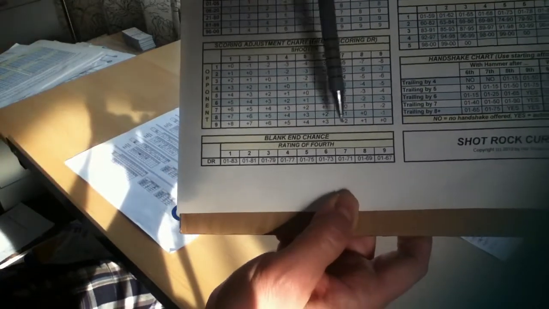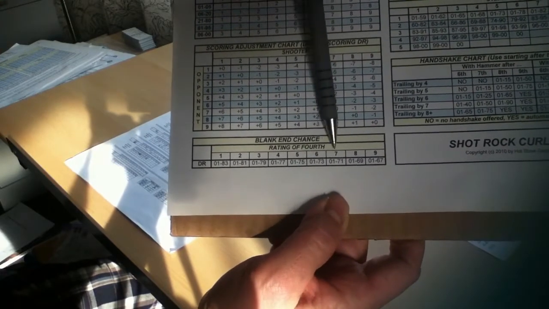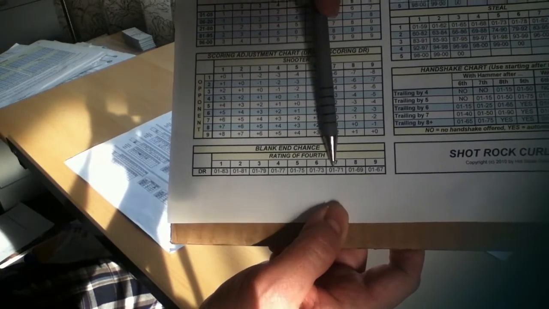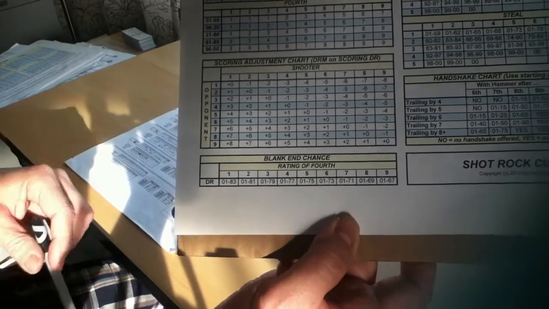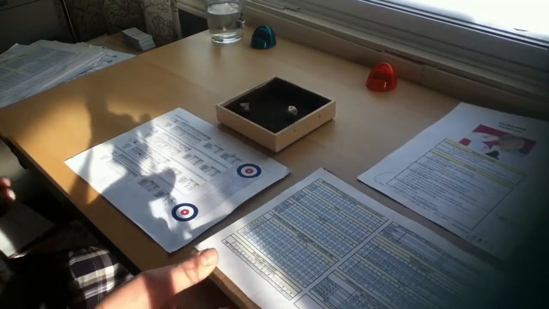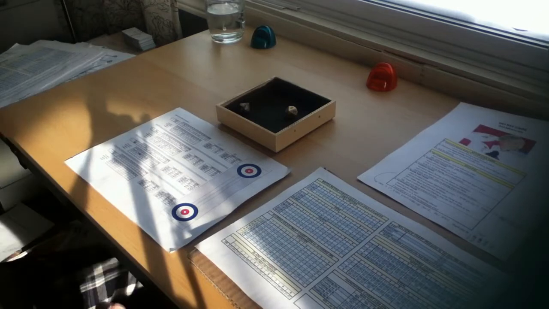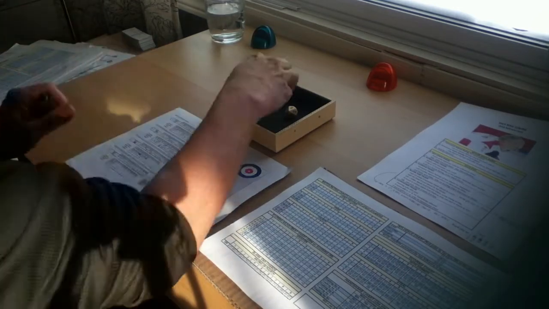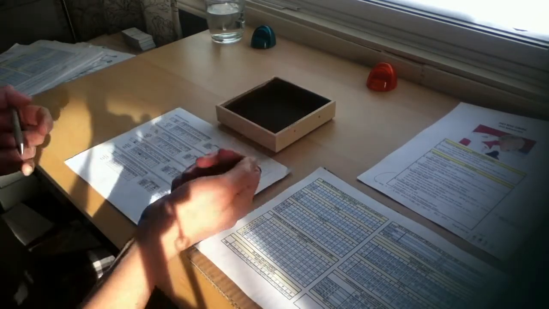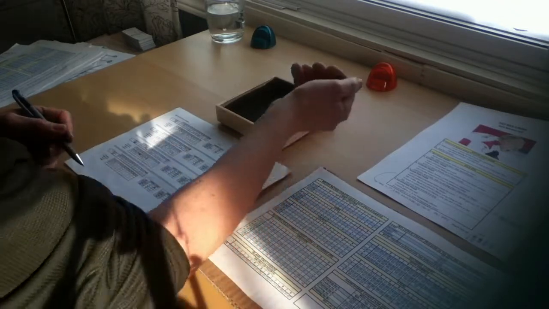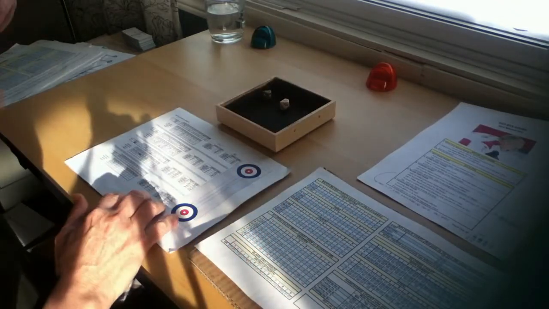If the dice roll plus the modifier was within this 1 to 71 range, then Alberta could choose to blank the end or not. So in that case, they'd probably blank the end. Okay, so it's 4-0 after 2 for Ontario. Alberta has the hammer, so 72.